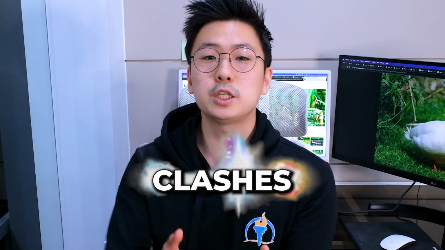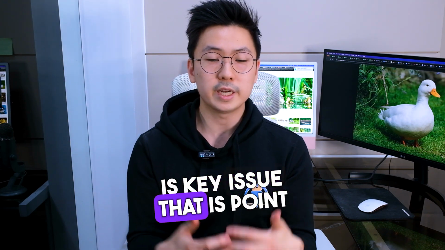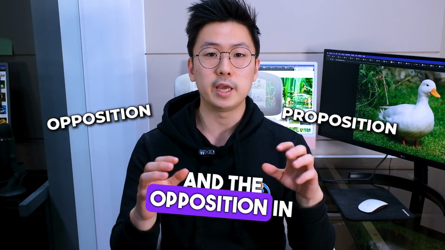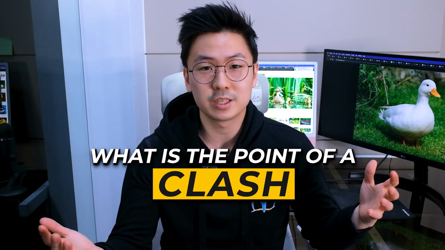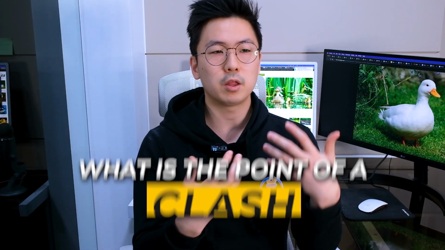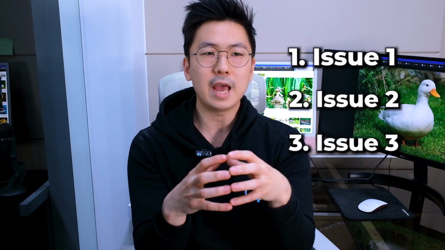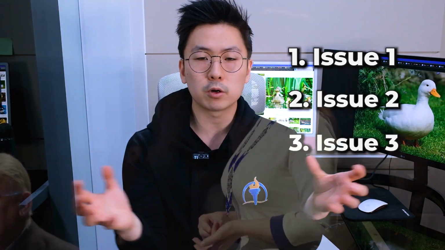A clash is a key issue that is a point of disagreement between the proposition and the opposition in a debate. So it is a key issue that both sides disagree upon. So what is the point of a clash? Well, since there are around 2 to 3 clashes in a normal debate, usually those clashes will do a very good job of organizing the 3 issues in the debate and giving the judge and the debaters a better understanding of what happened in the debate.